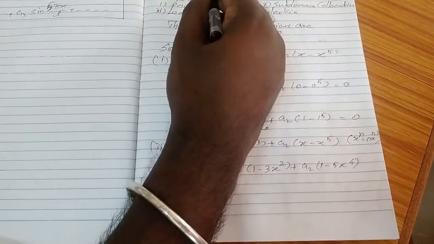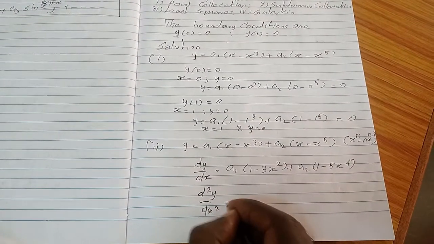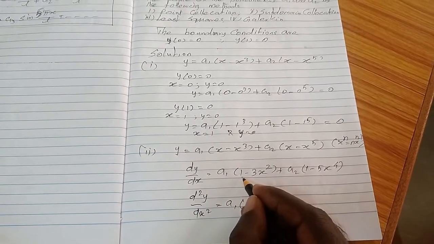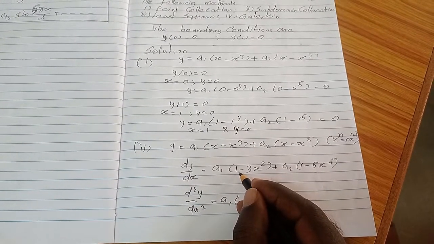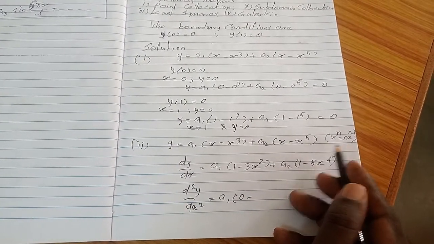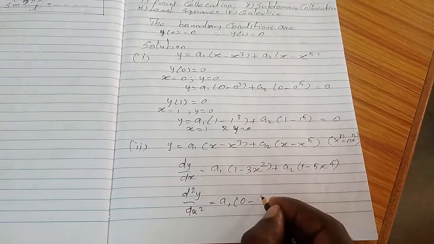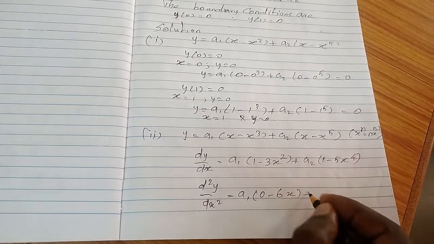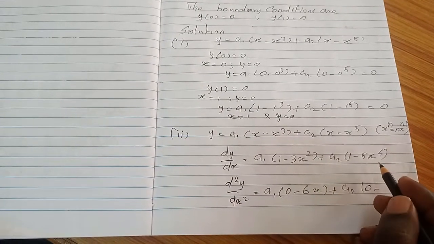After that, according to our problem, d square y by dx square is needed, so I move on to find d square y by dx square. The a1 term is there. After that, 1 differentiated with respect to x gives 0, so I won't consider this. So 0 minus 3 into x square; using the same formula, 2 into 3 gives 6 into x power 2 minus 1, which becomes x. Next a2, where the 1 becomes 0, minus 5 into x power 4.